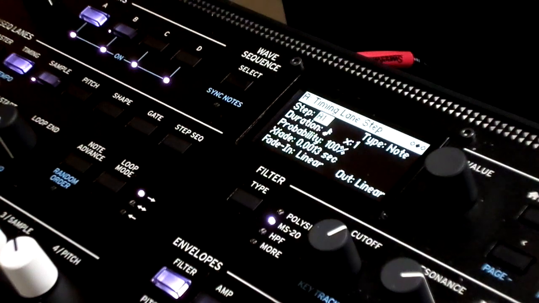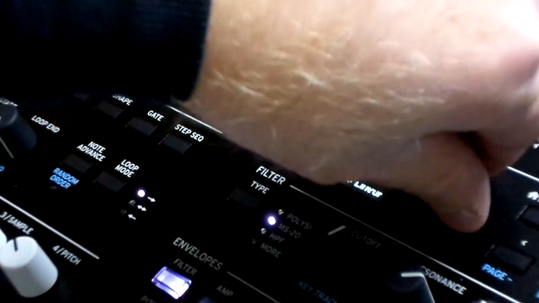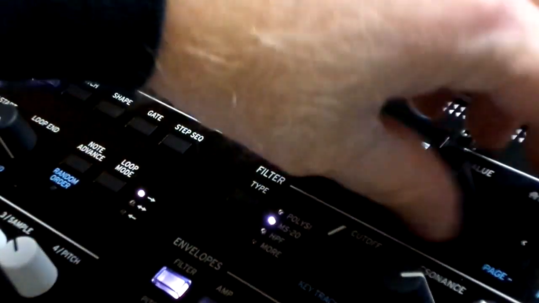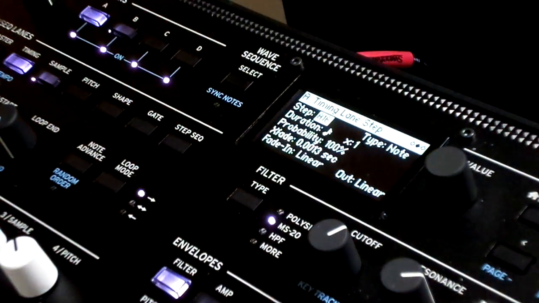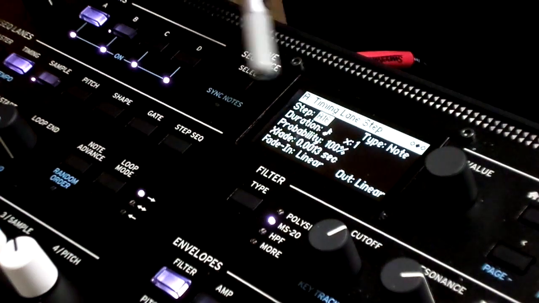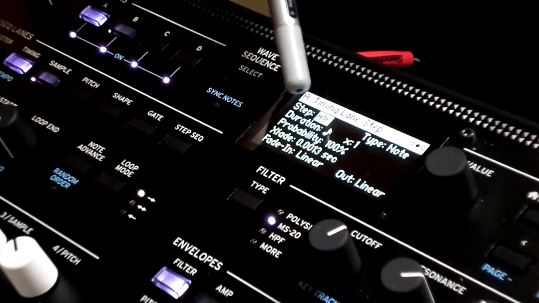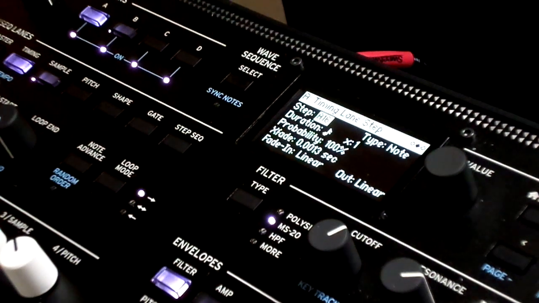Now on A, okay, so we're here, we're in this layer. Remember, A did not have the B1, it only went from 1 to 16. Let's turn the value knob all the way to the right, and it doesn't matter how much I turn that, you'll notice that it stays on A16. It will not progress any further than A16.